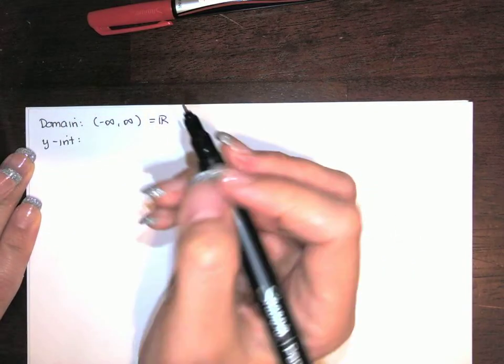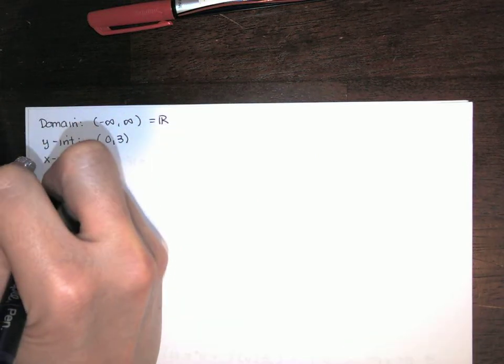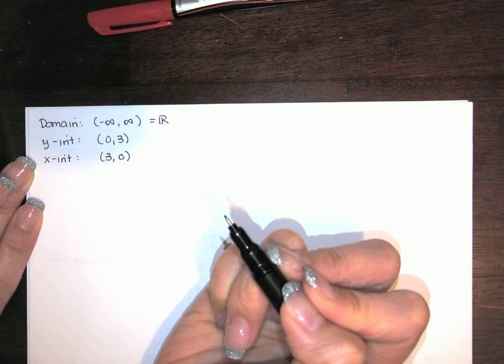So here's my summary. The domain was all real numbers. The y-intercept, which came from setting x equal to 0 and solving for y, is 0, 3. The x-intercept, which came from setting y equal to 0 and solving for x, was 3, 0.